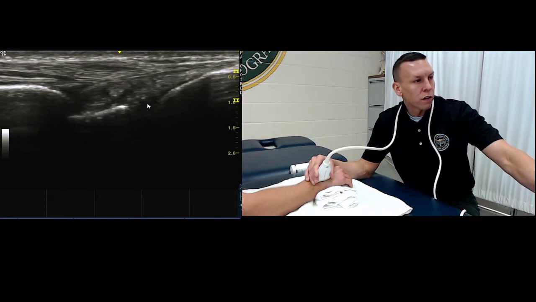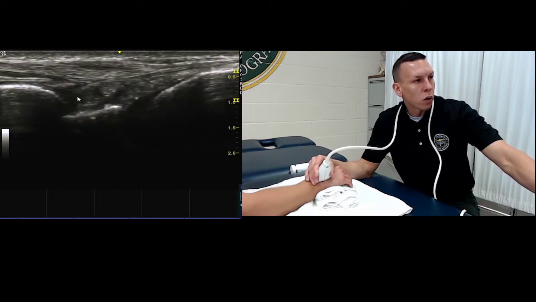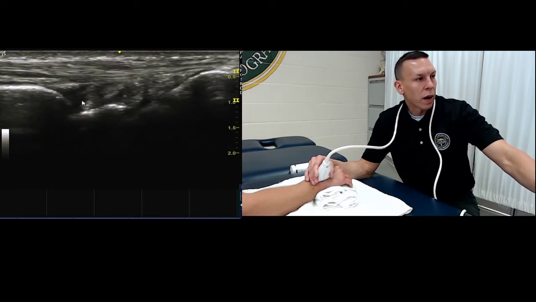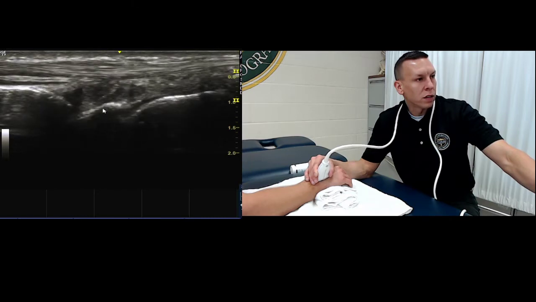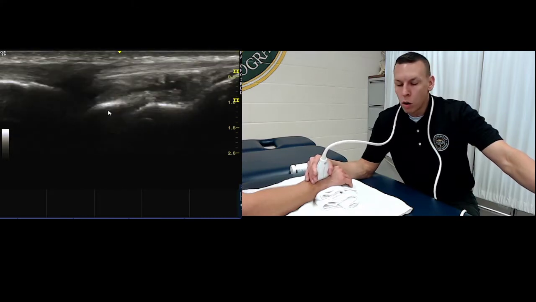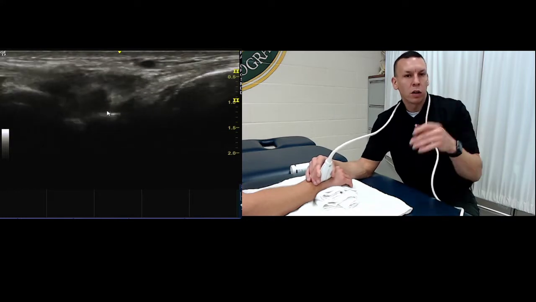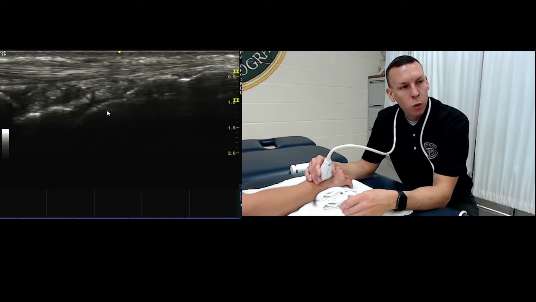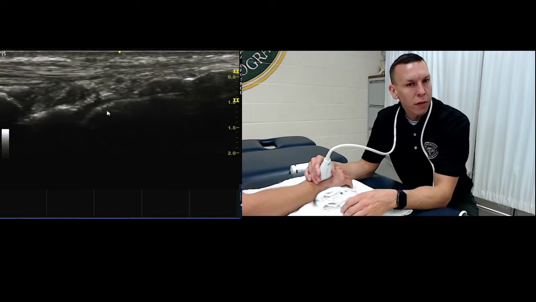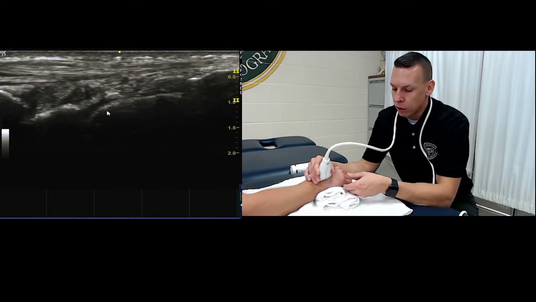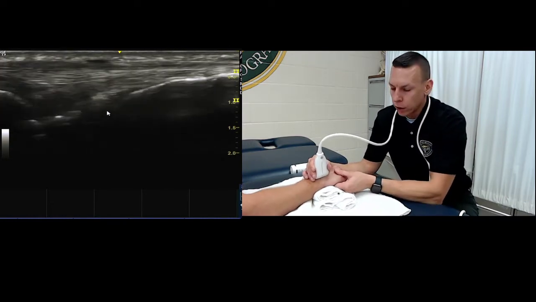So here's where you're going to look for any fluid in these joints, or any ganglion cysts, or any pockets of fluid, or any abnormalities. You can slide the probe and explore. I'd encourage you to identify all the different carpal bones to see if there's any fluid around them or not. But these are the ones I do on every single wrist, at least.